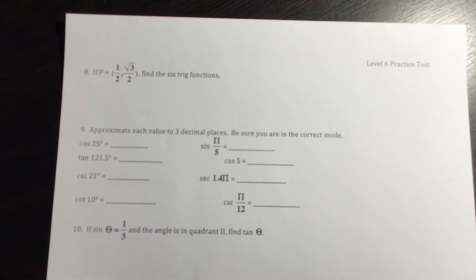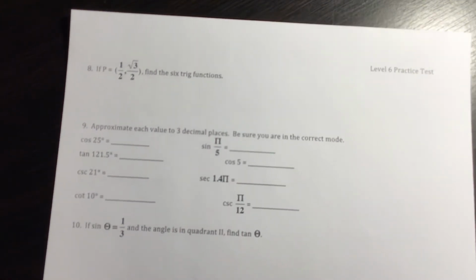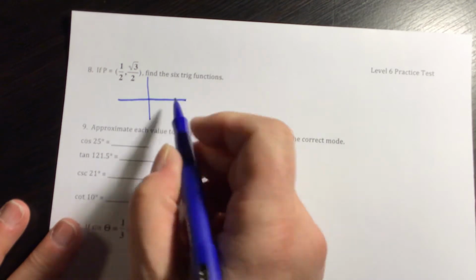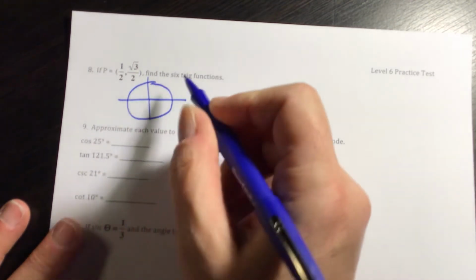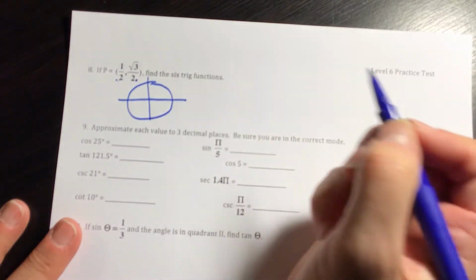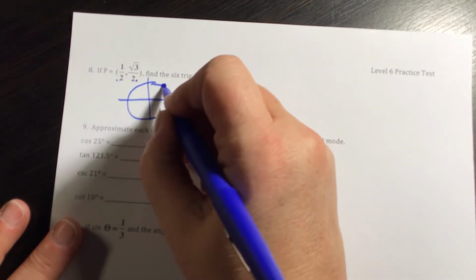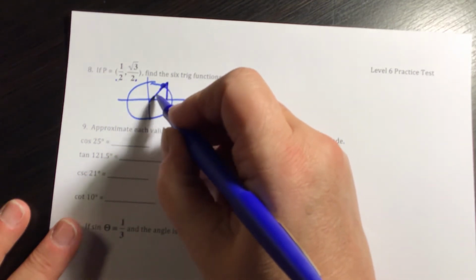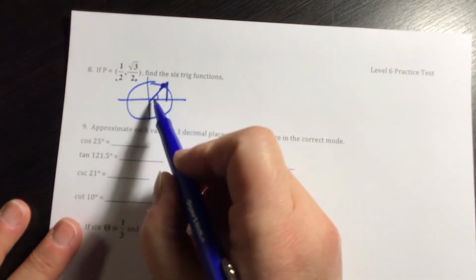Number 8, it says that P, which is a point on the unit circle, has the coordinates of 1/2 and the square root of 3 over 2. It says to find the 6 trig functions. Well, if I were to draw a unit circle, I know that because both of these are positive values, my point P is going to be in the first quadrant. So if I were to draw a triangle here, this is my angle.